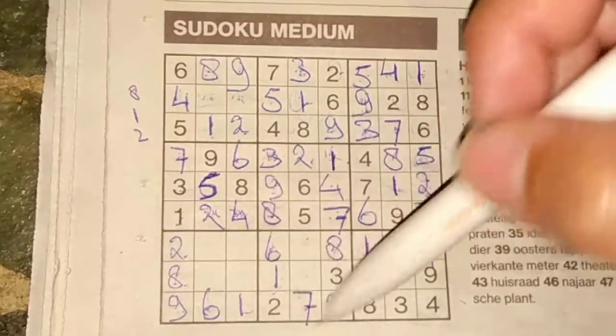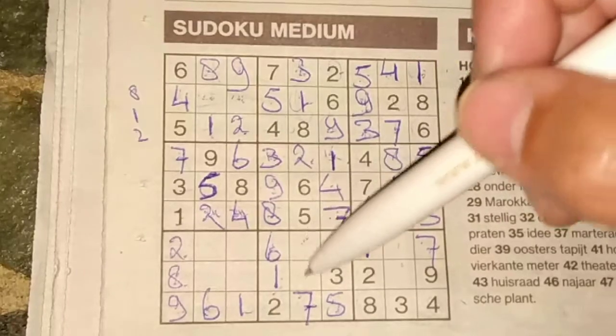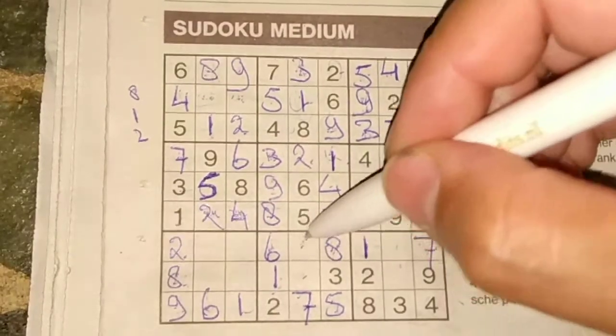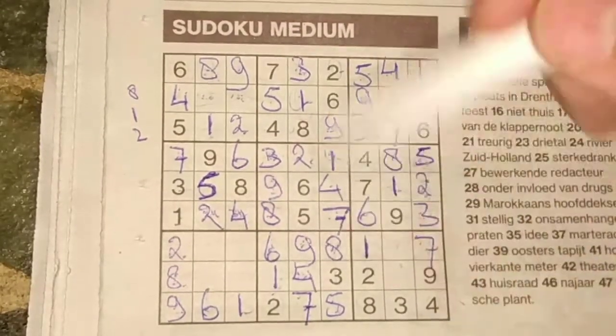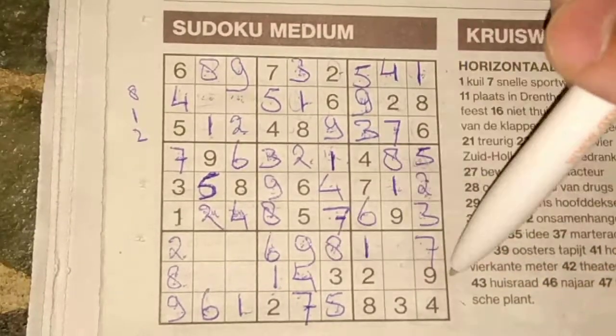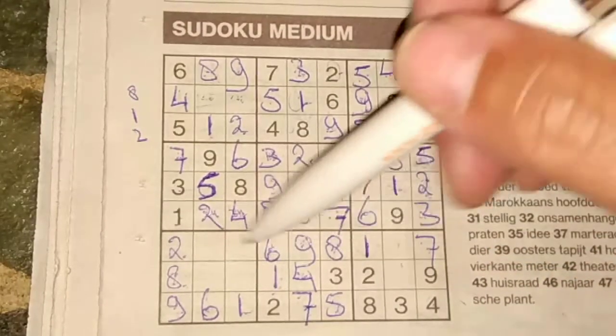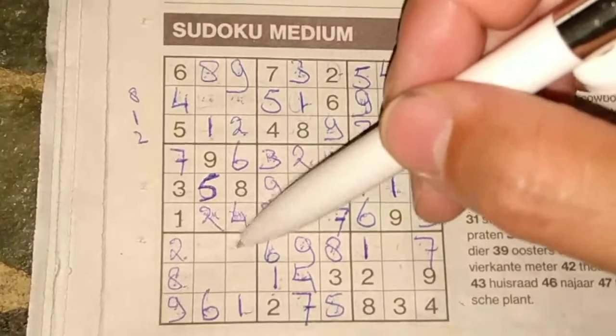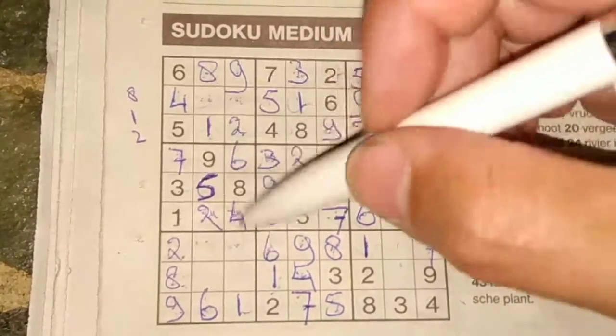Two numbers left in this big square for the numbers 9 and 4. We have a 9 here, no 9 there. 9 should be here, and the 4 goes there. 4 in this row, 4 in the row above. So in that row, the only two places for the 4 are here or there. I see here 4, no 4 there.